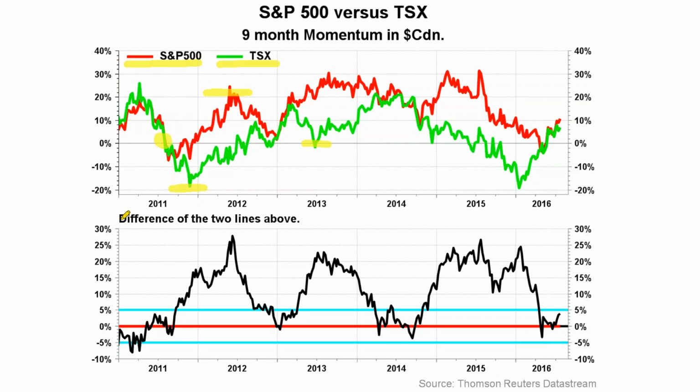Now, to make it even easier to see, what I've done down below here is I constructed a line which is the difference between these two lines up here. So if we look closely, we can see that right here, middle of 2011, the US ETF started to outperform the Canadian, crossed over the zero reference line.